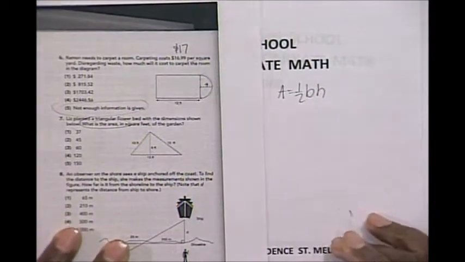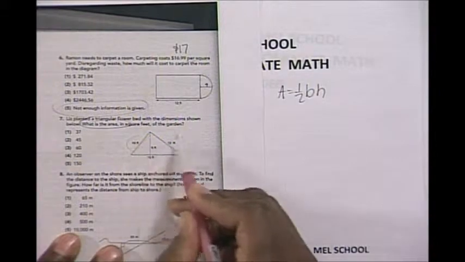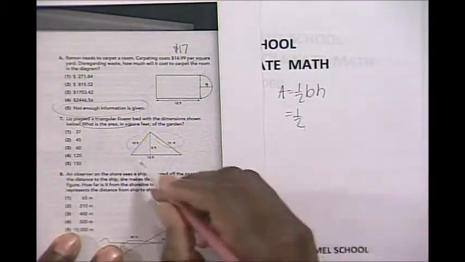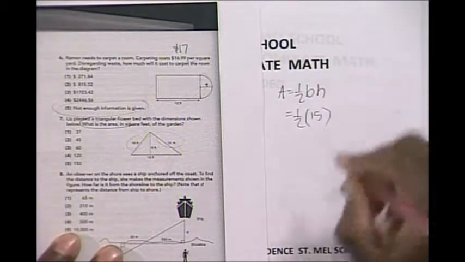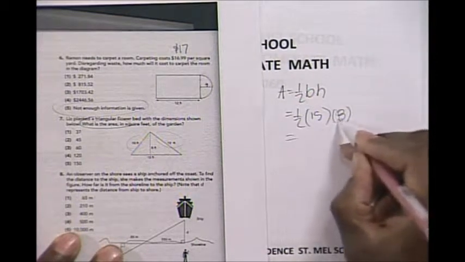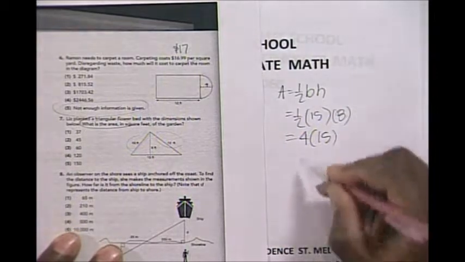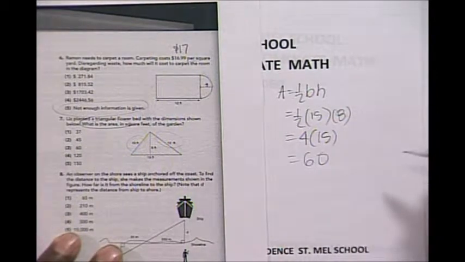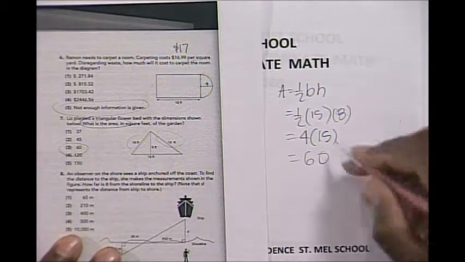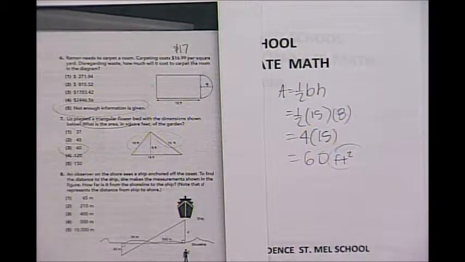The only problem, and it's not even a problem, for you would have been to understand that this here and this here are really unnecessary. So you have half, the base is 15 feet times the height, which is 8 feet. Half of 8 is 4 times the 15. You get 60, so you circle 3. So it shouldn't take you a lot of time. The units would be feet squared. Area is always feet squared.